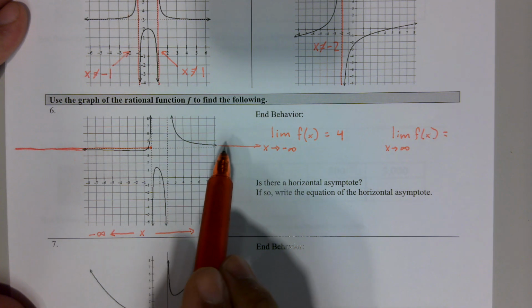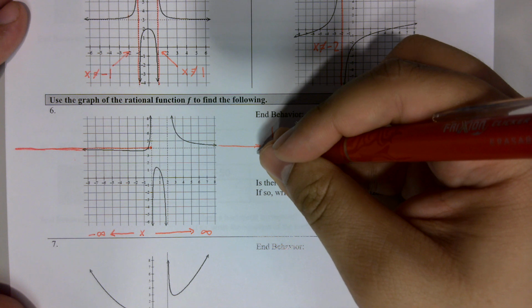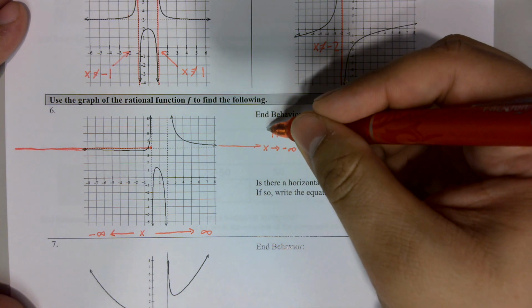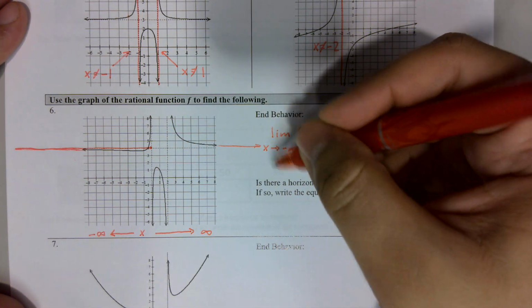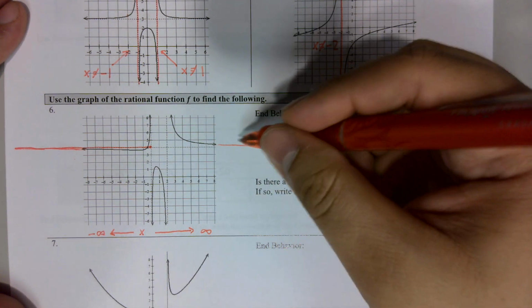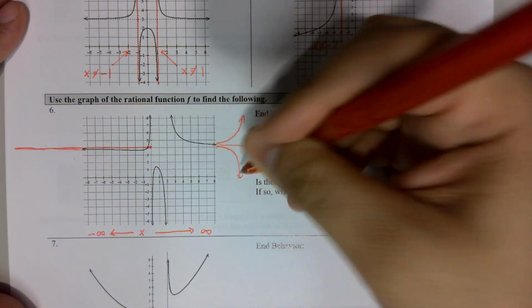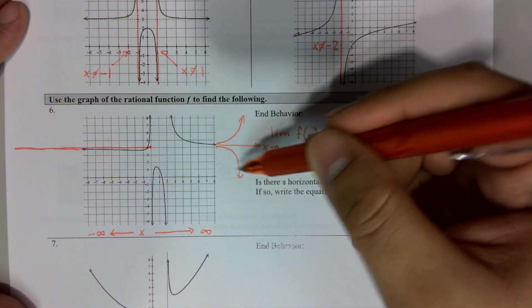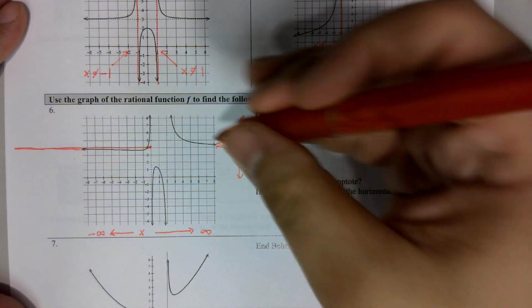If we try to extend the graph, it's not growing really fast off towards positive infinity. It's not going towards negative infinity. It's not growing in either direction like this, where we would say, oh, this goes towards positive infinity, this one goes towards negative infinity. When it flattens out, it approaches some finite value.